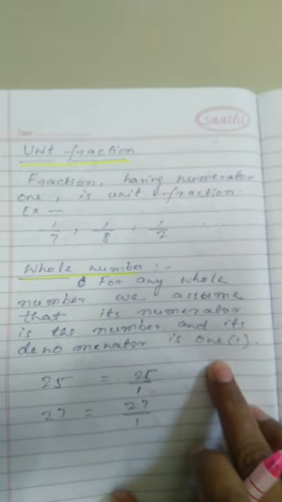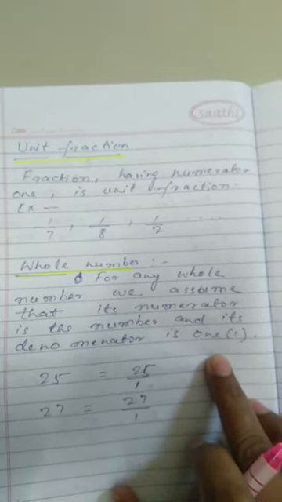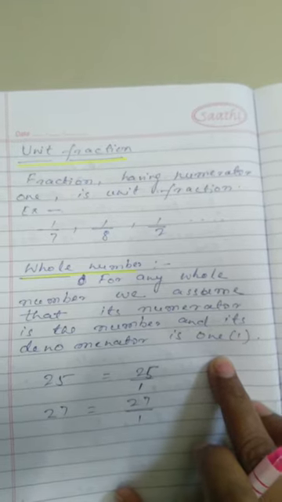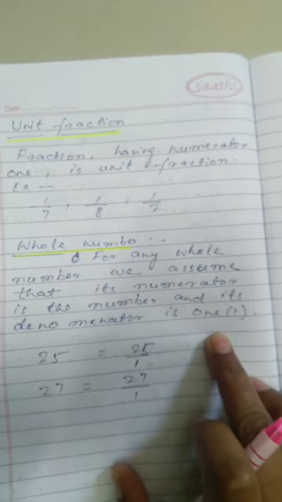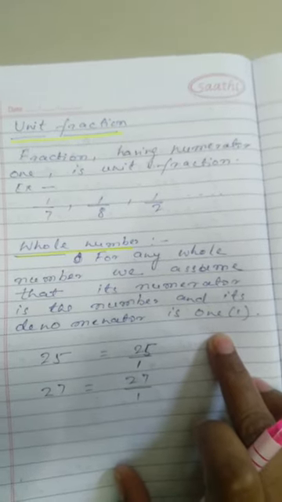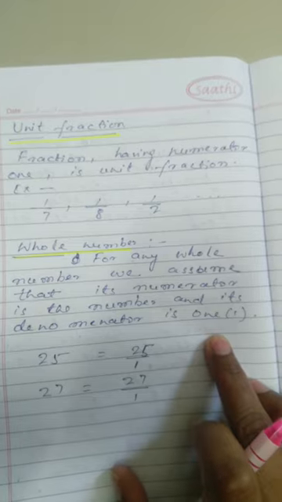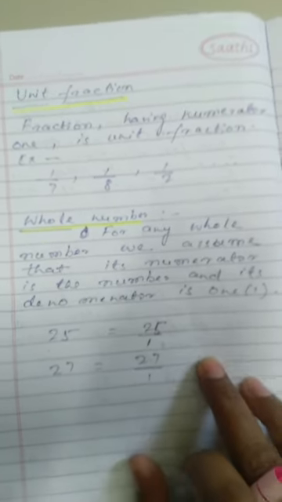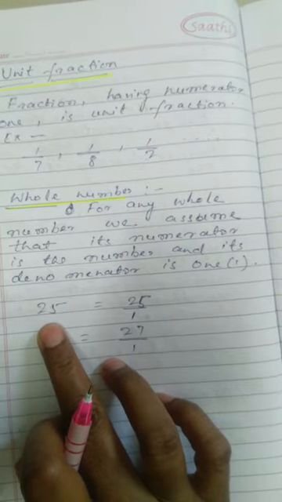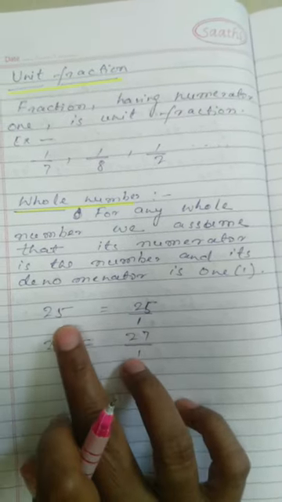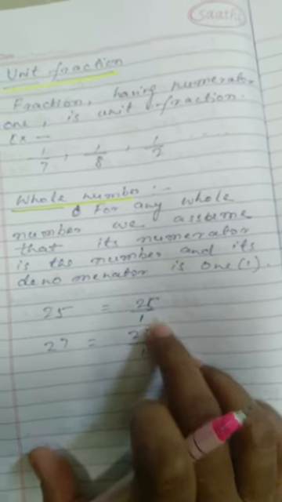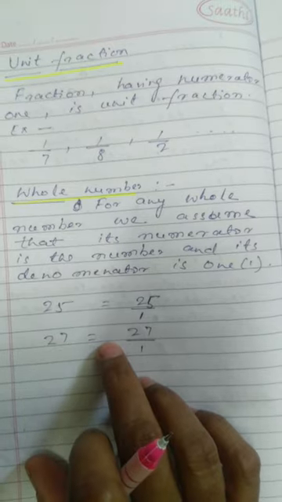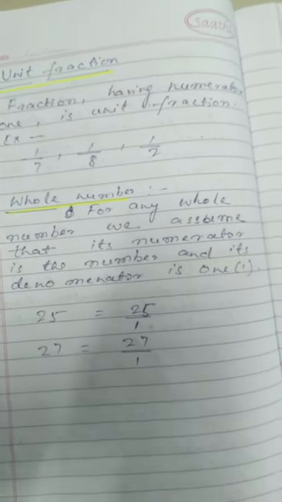Now we come to unit fraction. Fractions having numerator 1 are unit fractions. Examples are 1 upon 7, 1 upon 8, 1 upon 2. Whole numbers fraction. For any whole number, we assume that its numerator is the number and its denominator is 1. For example, if it is 25, then we assume that its numerator is 25 and denominator is 1. Similarly, 27 means 27 upon 1.